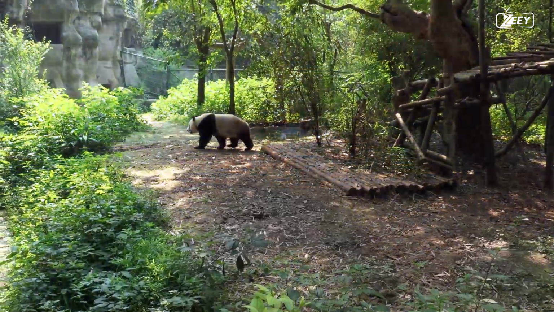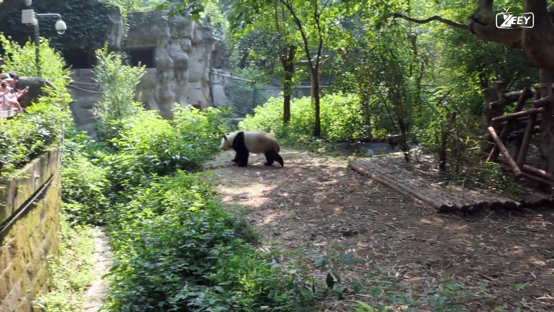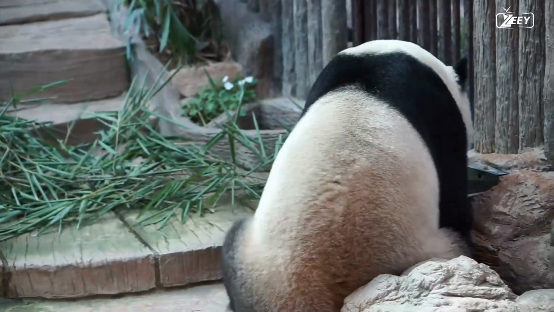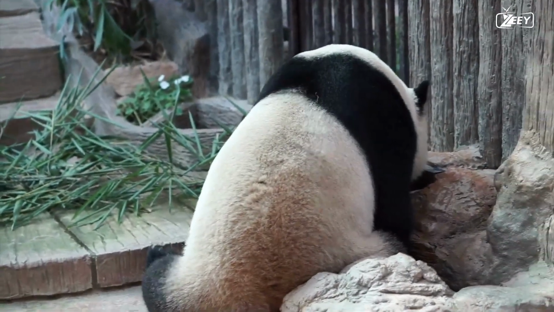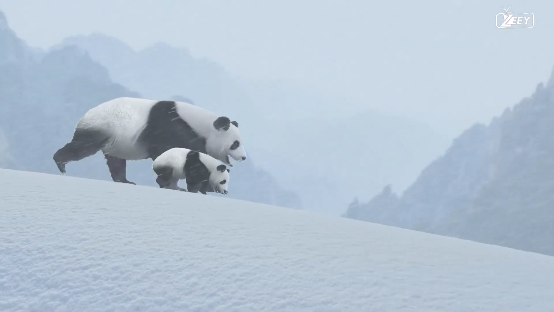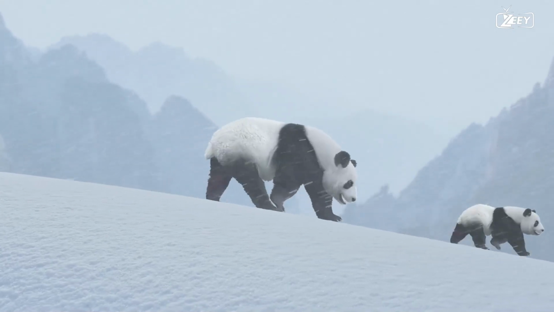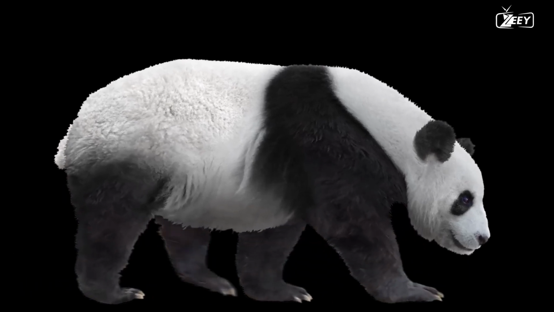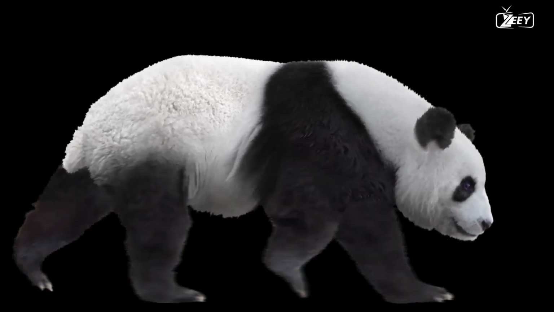This species is unique to China, where it inhabits bamboo woods at significant elevations. They weigh from 190 to 275 pounds, and their height at the shoulder ranges from 28 to 35 inches, 71 to 88 centimeters, 86 to 125 kilograms. These bears have very distinctive black and white fur that gives them a unique appearance.